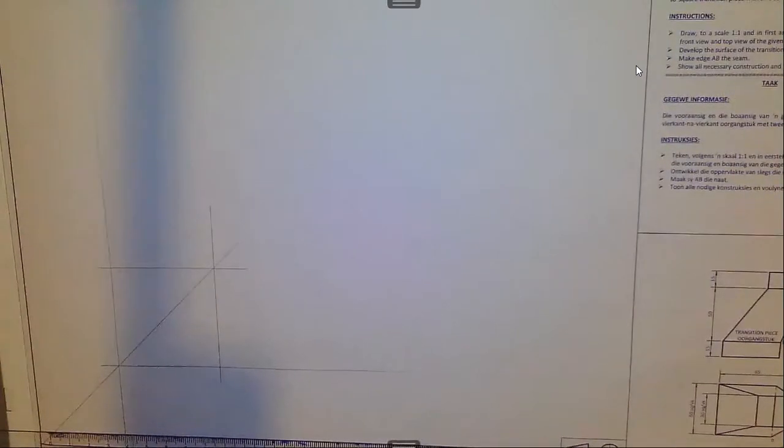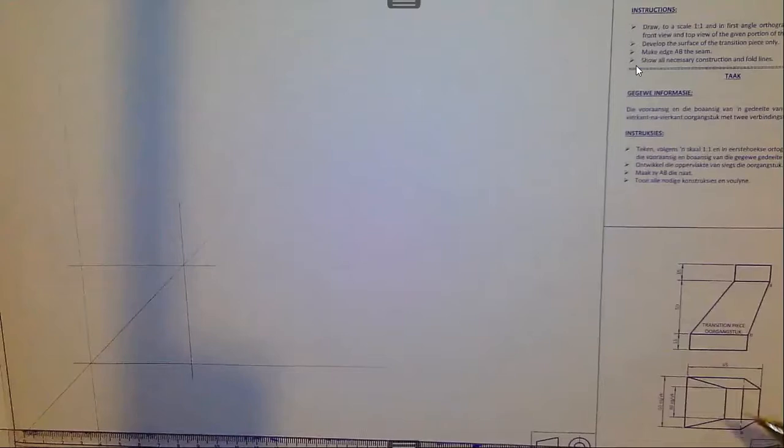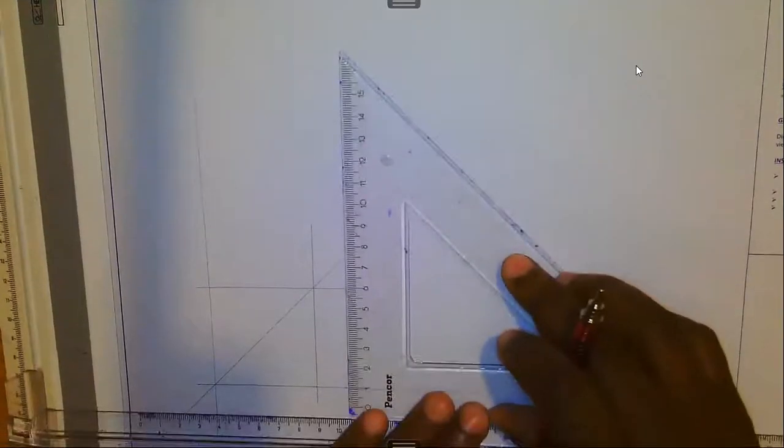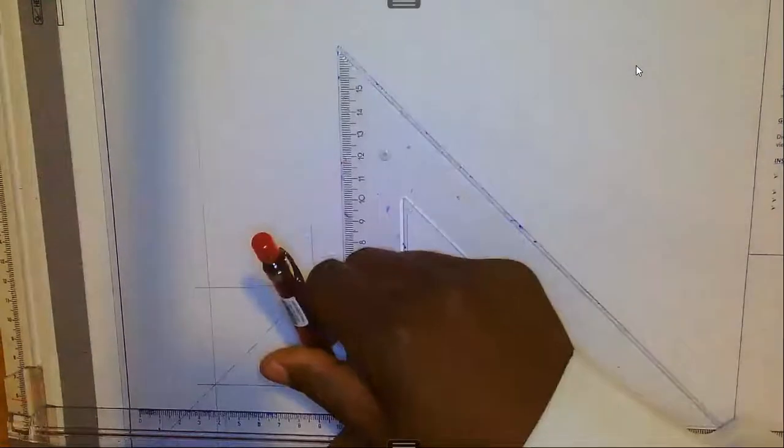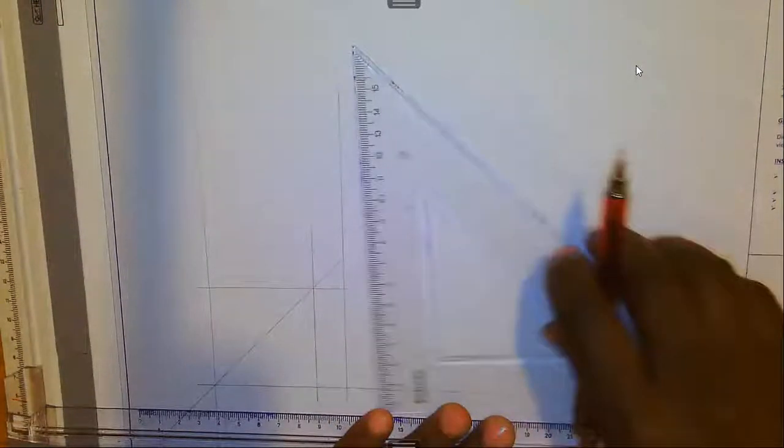Then the other one, like I said, is not directly on top of the bottom one, which means I would require 65 from this point to that point. I would measure 65. There you go.